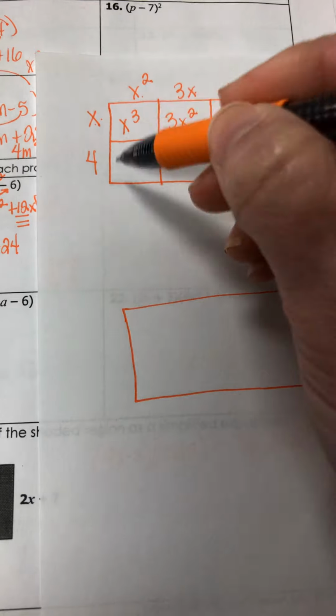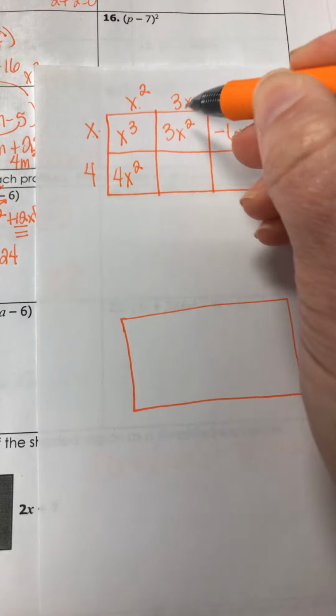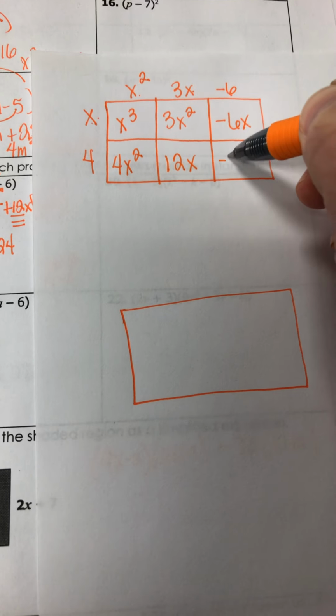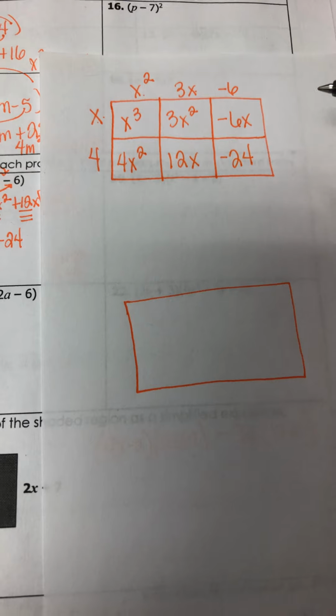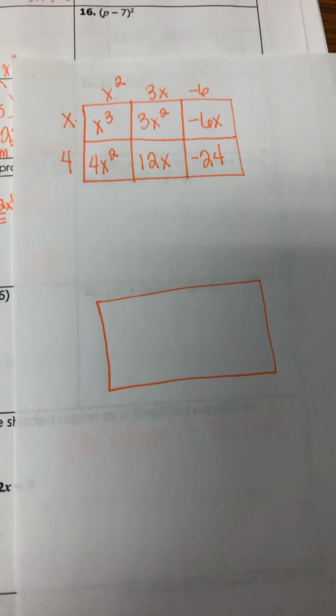Then go down to this row. 4 times x squared is 4x squared. 4 times 3x is 12x. And 4 times negative 6 is negative 24. So this is a little bit more uniform. Everything's together nice and neat.